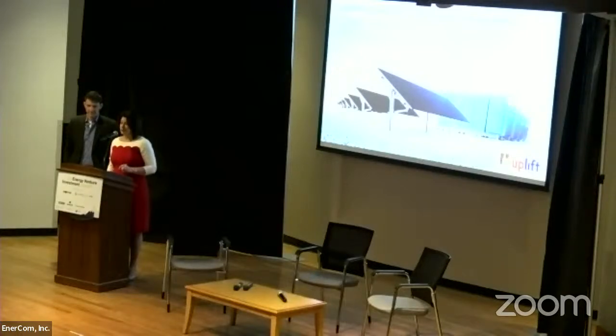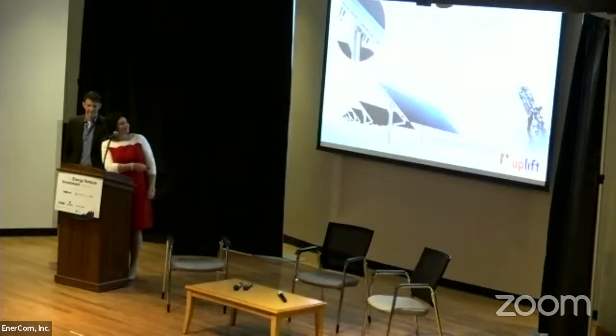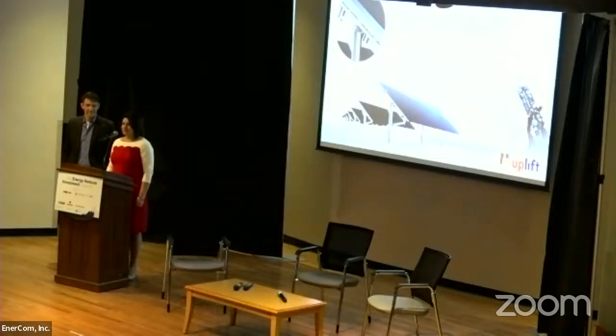Also, the real kicker is that of all the components in your system, the power electronics are likely to be the shortest lived. The problem with moving to modern electricity, so we can have the power that we want, where we want, and the way that we want it, are these boxes. The Uplift solution is to get rid of the boxes.